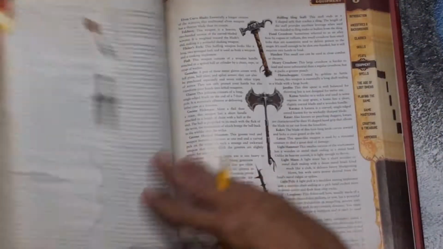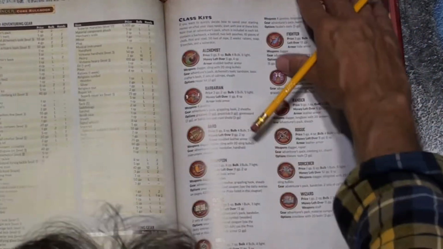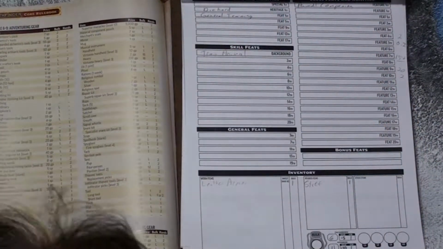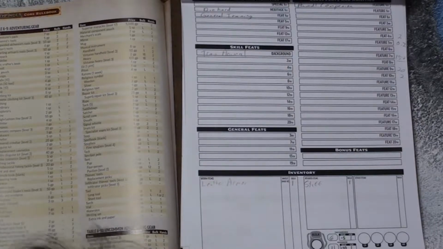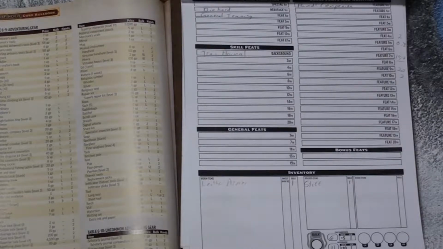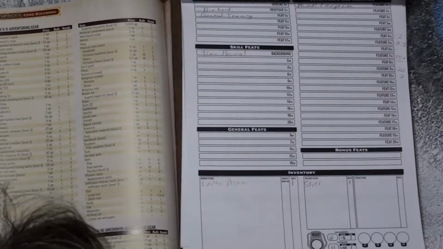Okay, so that's that. Gear now. What gear do we want? Buy your packs here. And I'm just going to do this quick. You don't really want to think about it, but I'll just add a few things to see what you get.